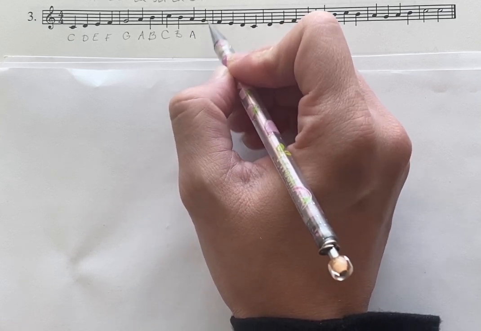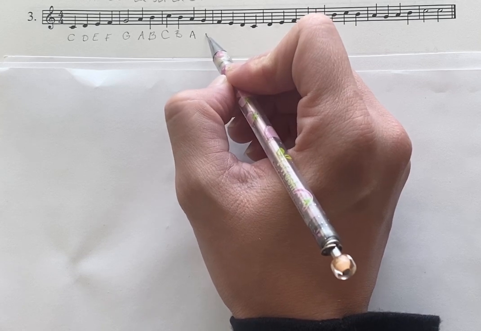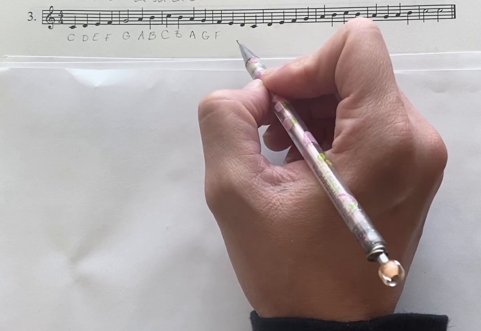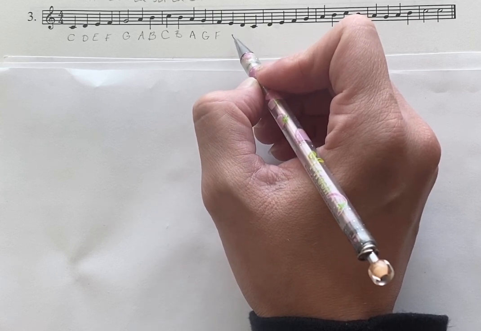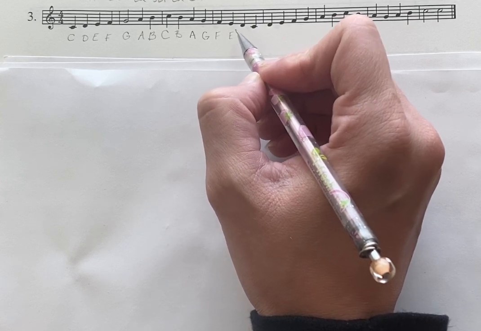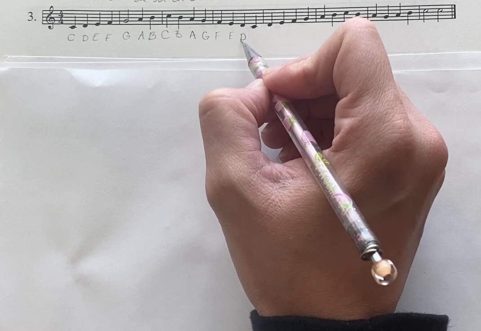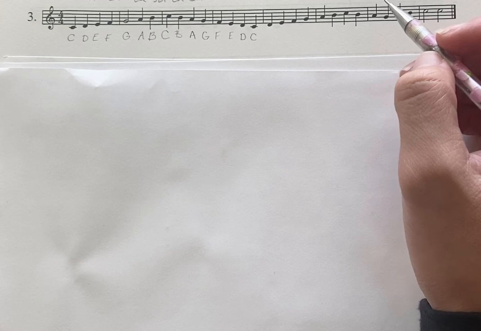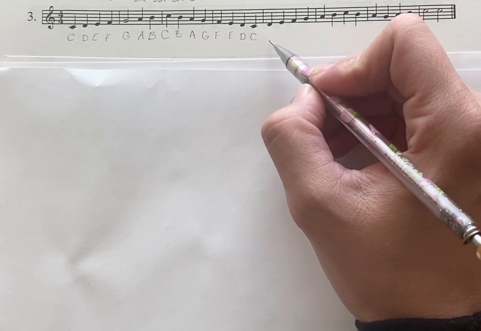So we've got A for the second space, down a step, half a step to G, half a step. Here we go, down a step, E. Keep going down, back to middle C. Now we're going to keep going. Again, we're going back up.